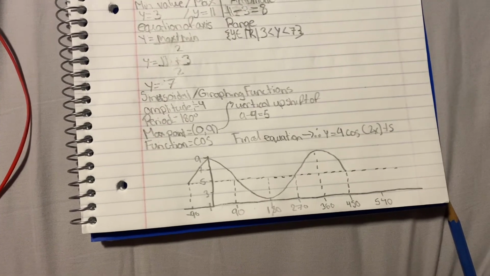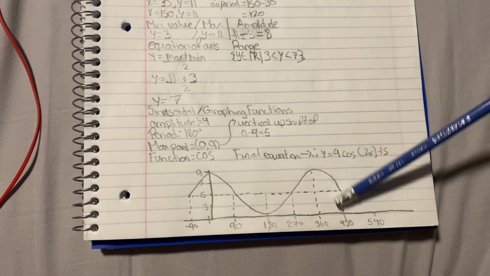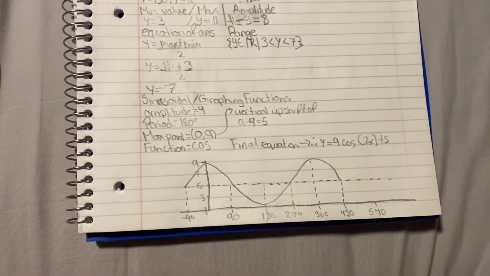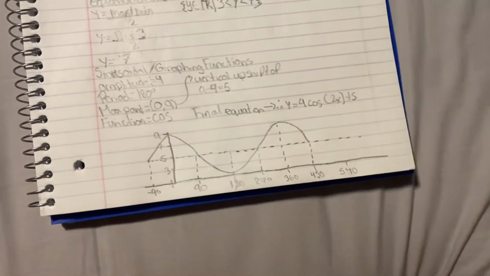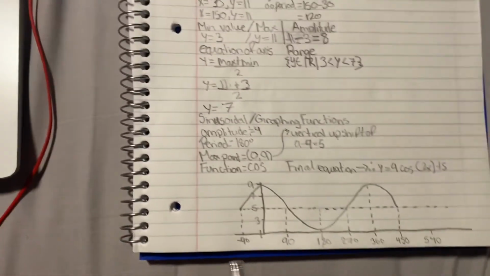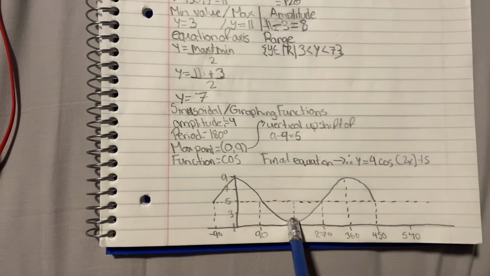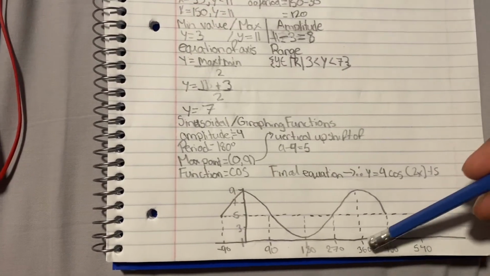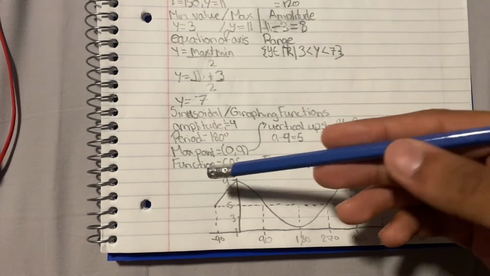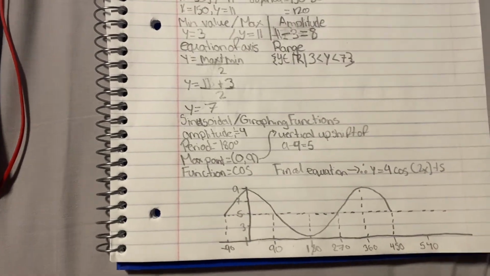This is the final graph where I graphed the points. That's where the graphing function comes in. Some key points of the graph are (0, 9), which is right here. (180, 1). So looking here, here's the 1, here's the 180. And then (360, 9), here's 360, here's 9. And then those are the key points.